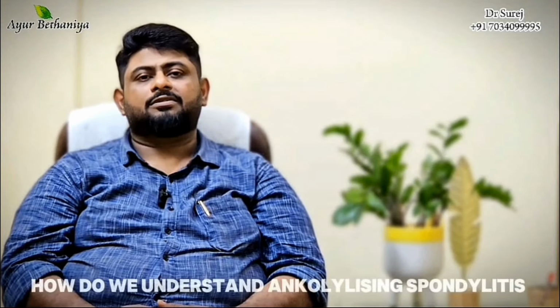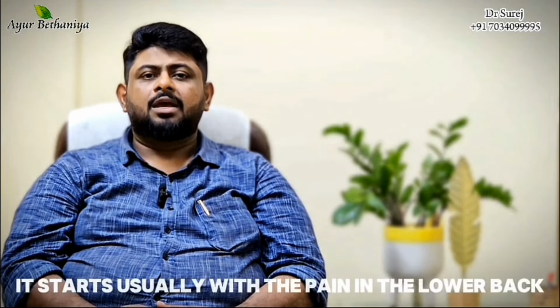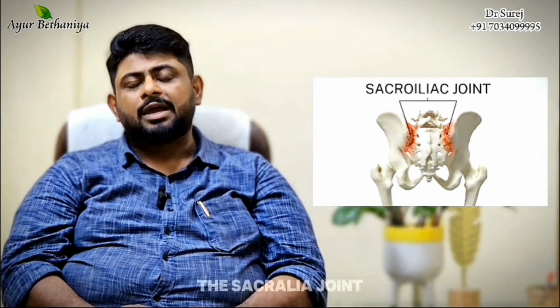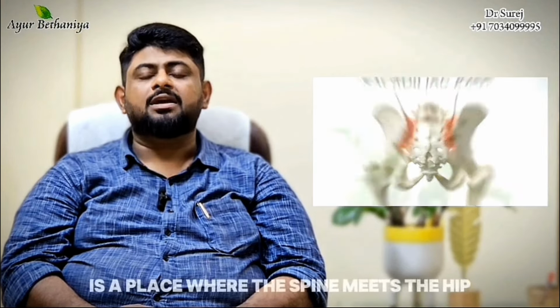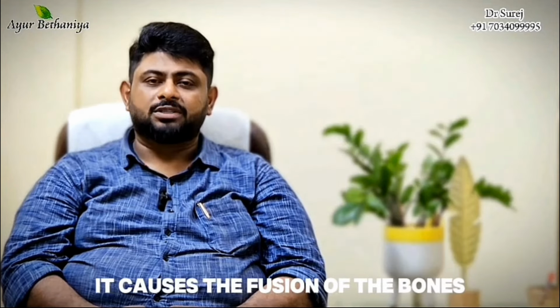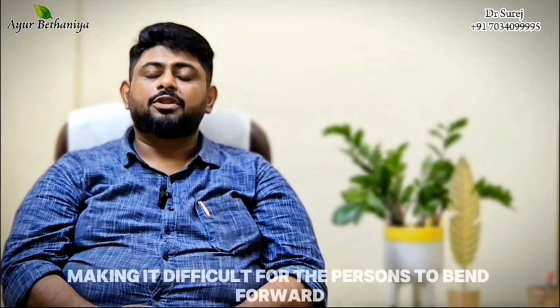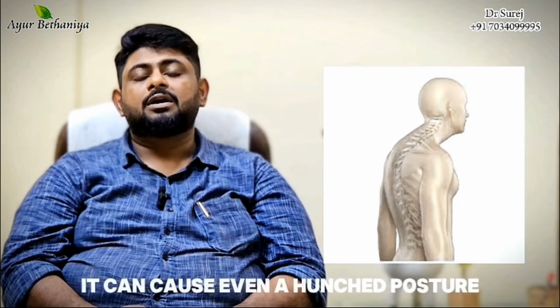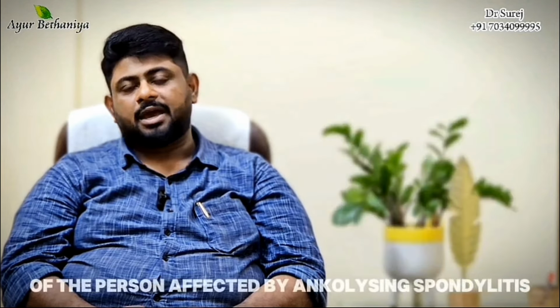How do we understand ankylosing spondylitis? It starts usually with pain in the lower back, especially in the sacroiliac joint. The sacroiliac joint is a place where the spine meets the hip. It starts with the pain, and over a period of time, or when it worsens, it causes the fusion of the bones, thereby making it difficult for the persons to bend forward or to stoop forward, and in worsened conditions, it can cause even a hunched posture of the person affected by ankylosing spondylitis.